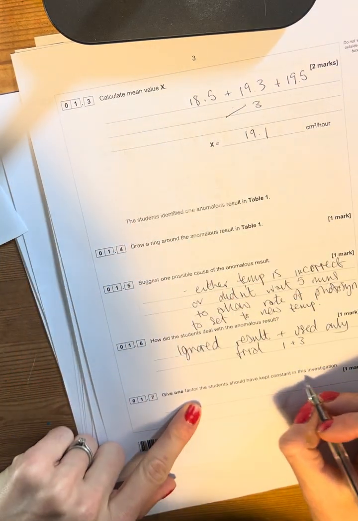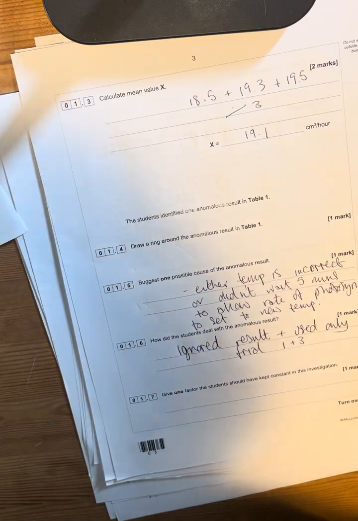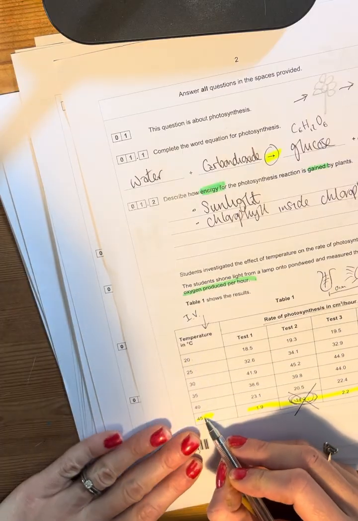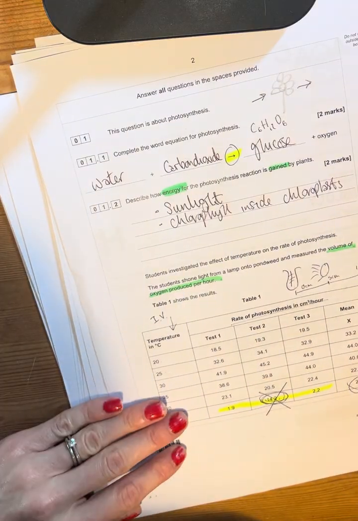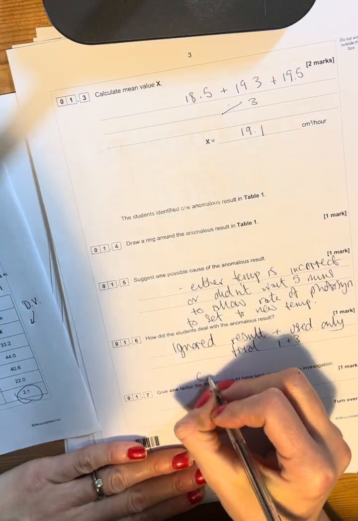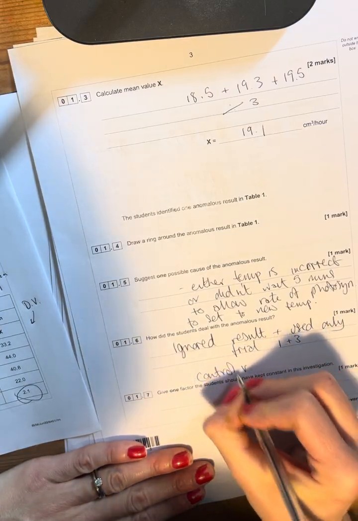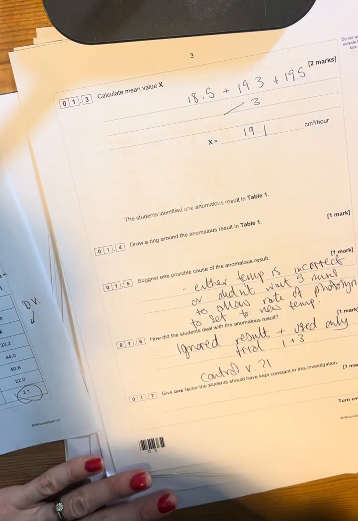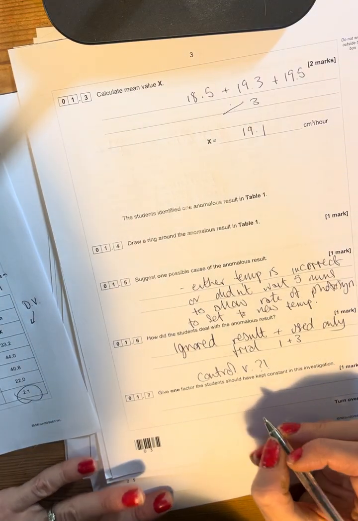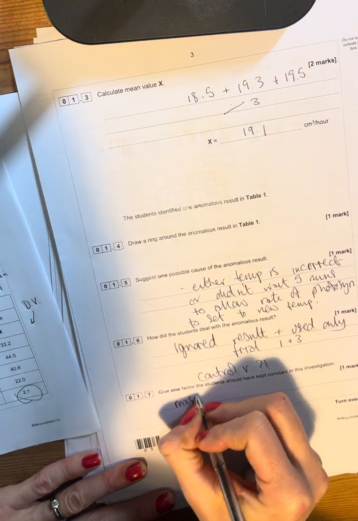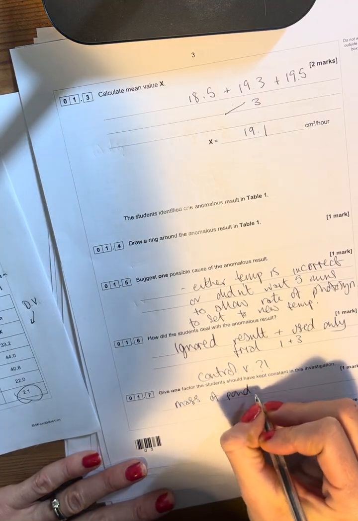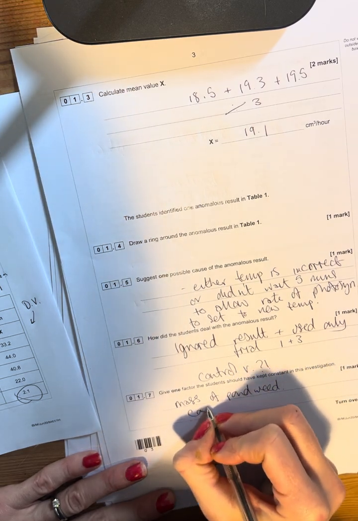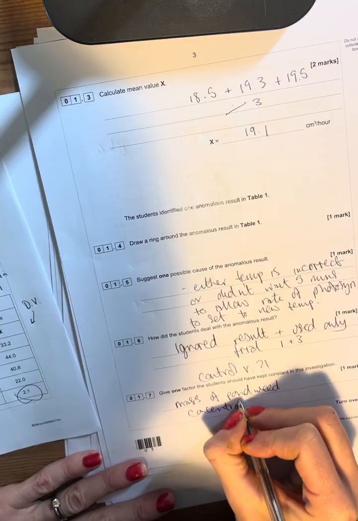Give one factor that students should have kept constant in this investigation. Well, we know the thing in this one that they were changing, our independent variable, was the temperature. Dependent was the rate of photosynthesis. What they're saying there is, what are all of our control variables? And control variables are things that you have to keep the same so that you are only testing the independent variable. It could have been things like the mass of pondweed. It could have been the species of pondweed. It could have been the concentration of carbon dioxide in the water.